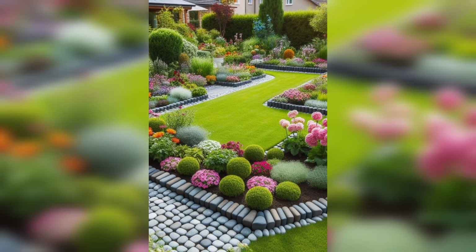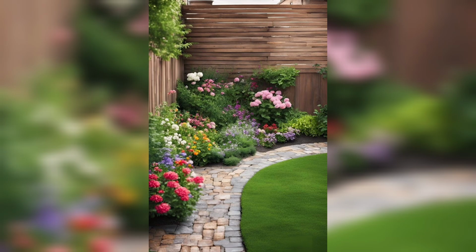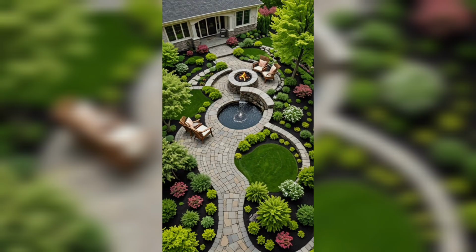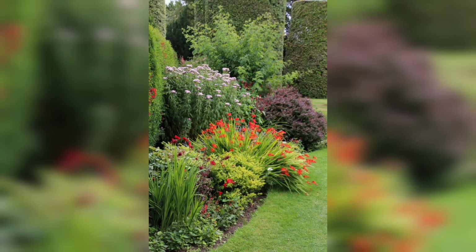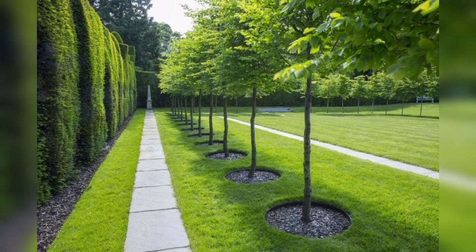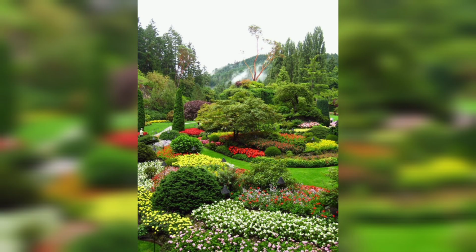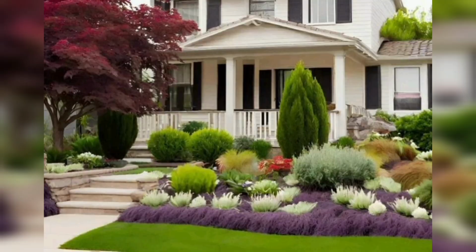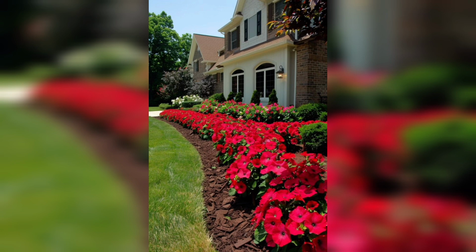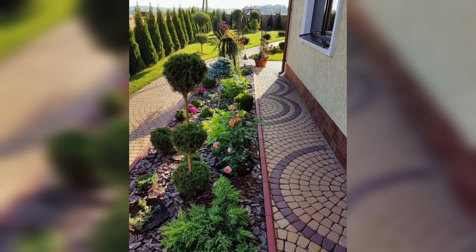Welcome to this video on landscape ideas for the front of your Bloxburg house. When it comes to creating an inviting and aesthetic place for your Bloxburg house, landscape plays a crucial role with the right mix of plants, walkways, lights, and decoration elements.